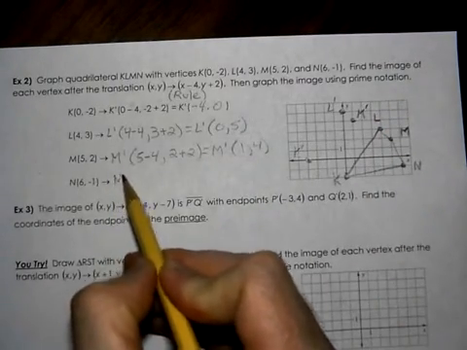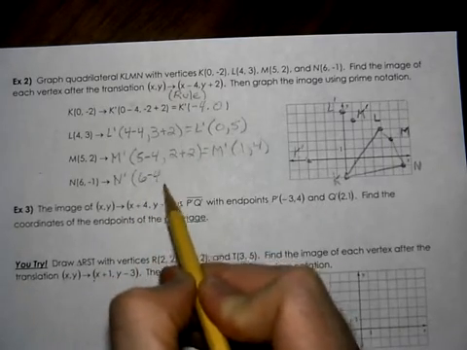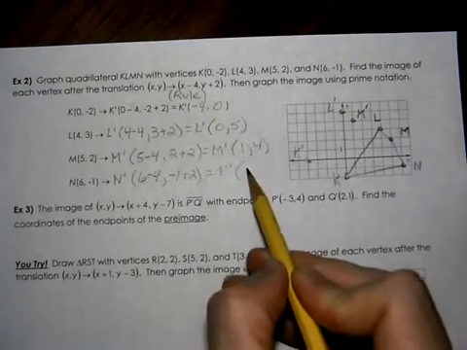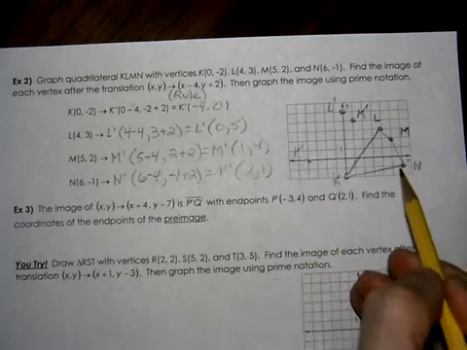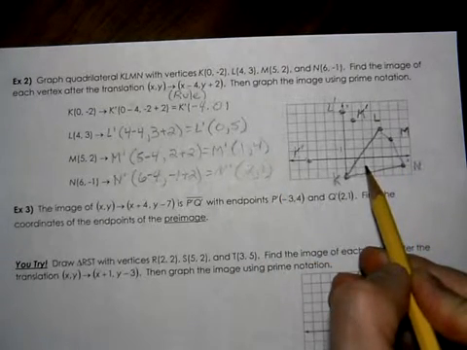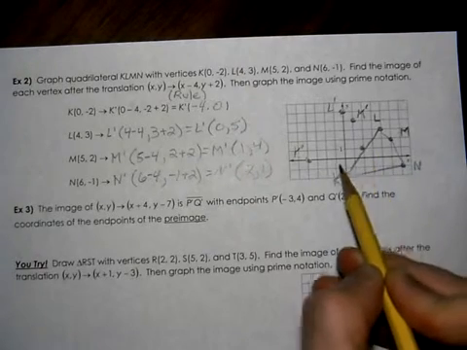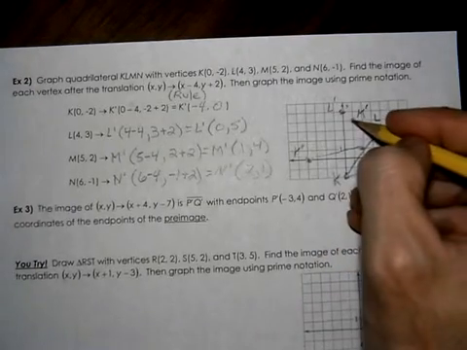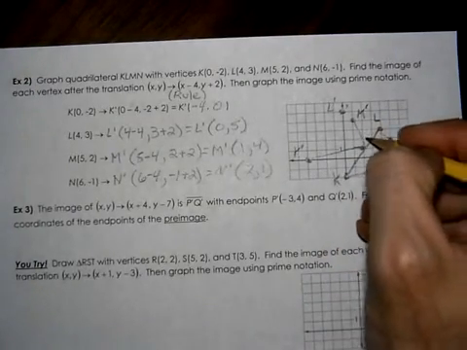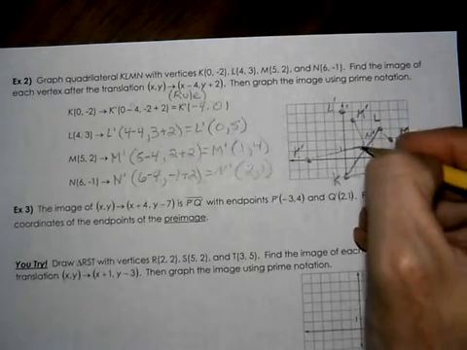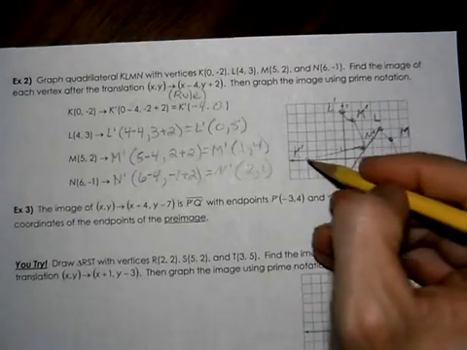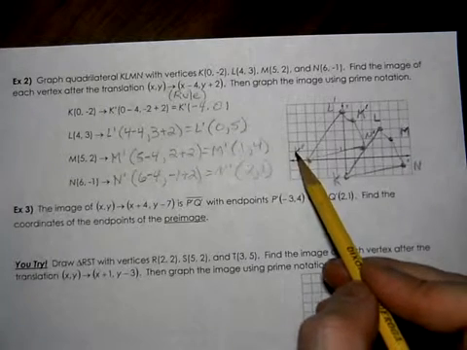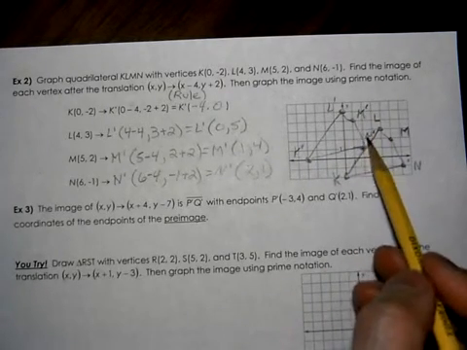Same idea for N prime. Take your 6 minus your 4, take your -1 plus the 2. So N prime ends up being (2, 1). 4 to the left, 2 up. That's at (2, 1). That location is called N prime. Right here. So we have our new figure, K prime, L prime, M prime, and N prime.